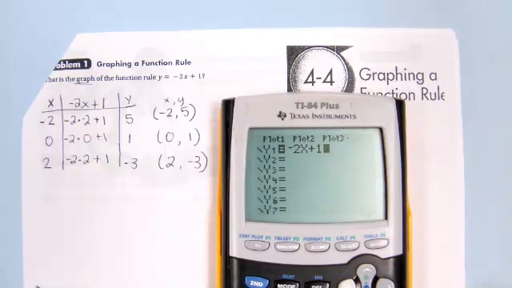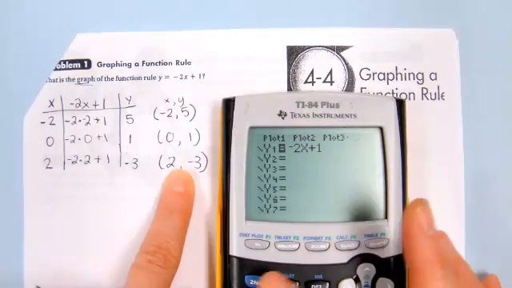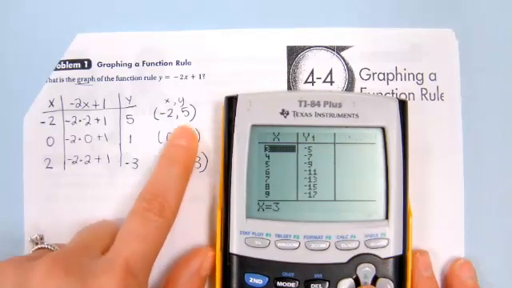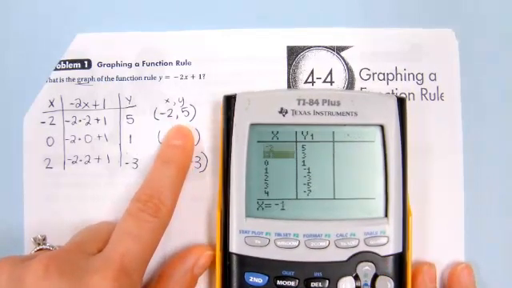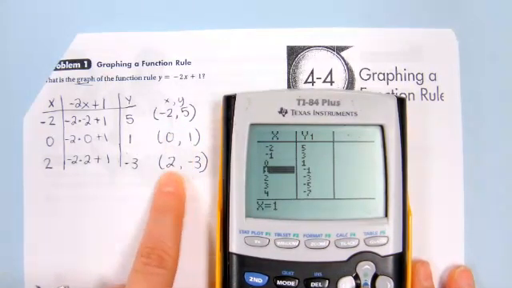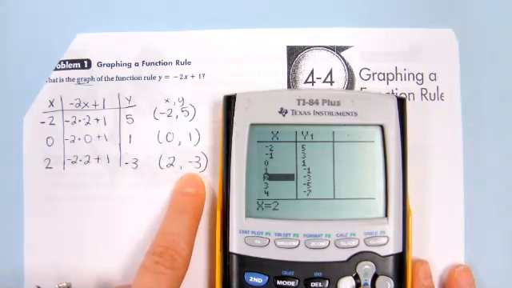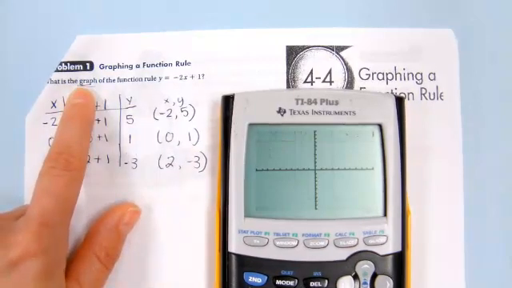And then what do I press? Second table. You can press second table to see if your stuff is right here, can't you? So second table will give you the table. Let's see. Is -2, 5 on there? Yeah, and then it gives you the one in between, -1, 3, then 0, 1, then 1, -1, and then, yep, 2, -3 is on there. But what we want is the graph, right? So press graph. There's the graph.